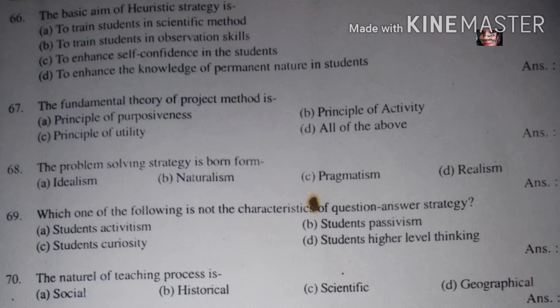Next question. The fundamental theory of project method is: options are principle of purposiveness, principle of activity, principle of utility, and option D is all the above, and the correct option is D, all the above. Next question. The problem solving strategy is born from: the options are idealism, naturalism, pragmatism, and option D is realism, and the correct option is C, pragmatism.